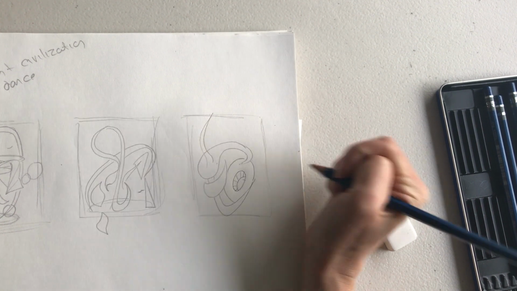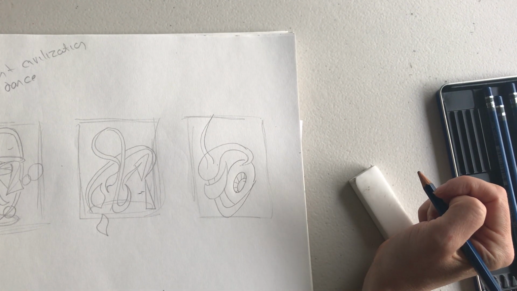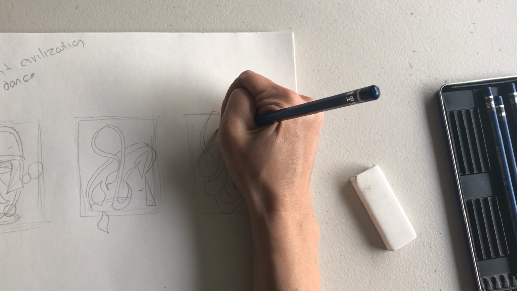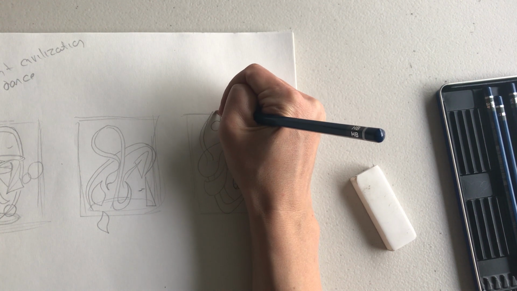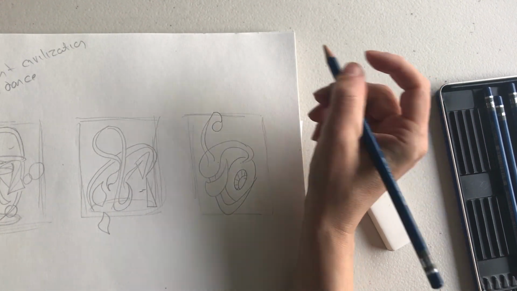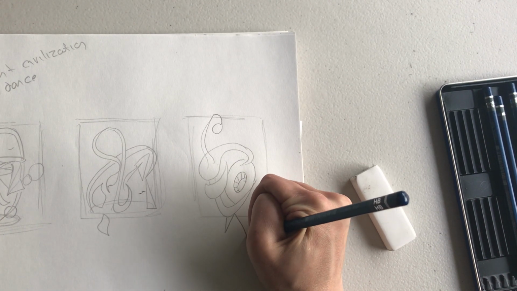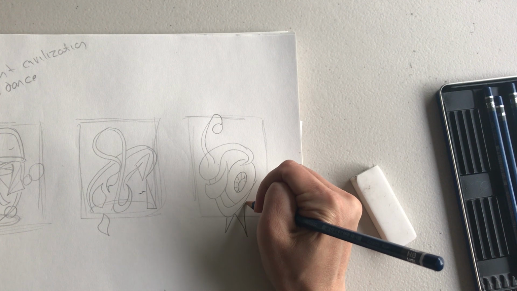How that might look in there. Maybe something's dangling here. I'm thinking of those weird underwater fish. Maybe there's going to be some kind of thing.